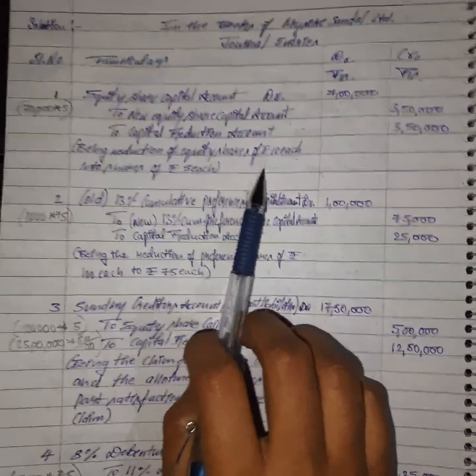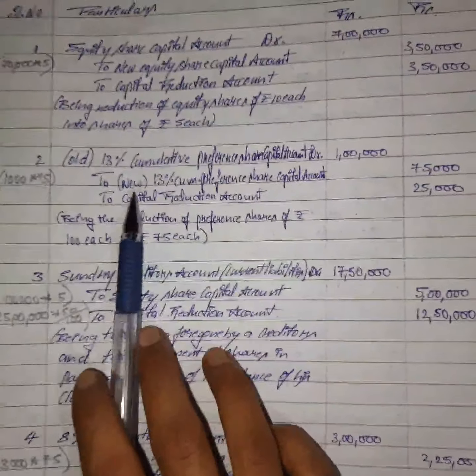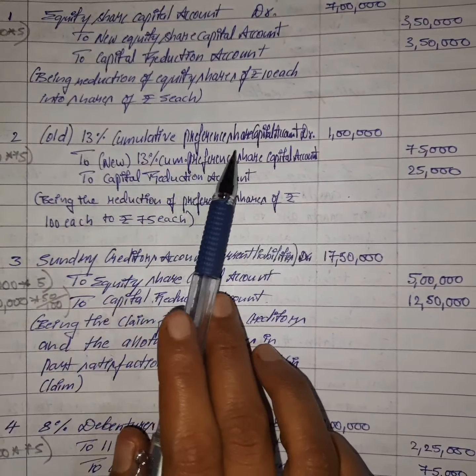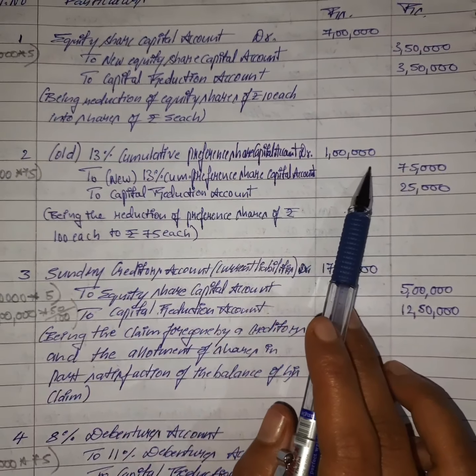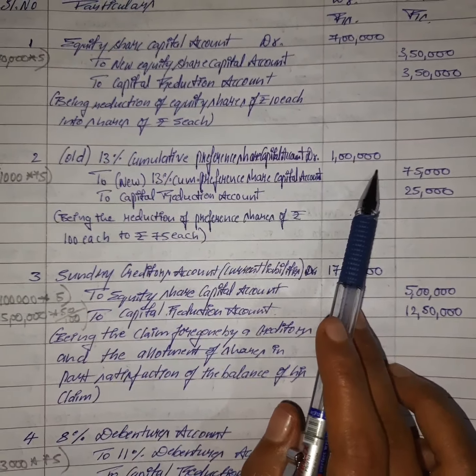Next entry, old 13% cumulative preference share capital account debit 1 lakh. You have taken this amount from the balance sheet.